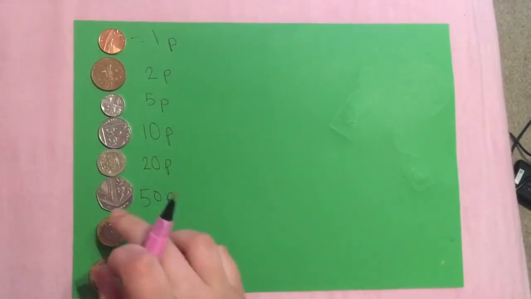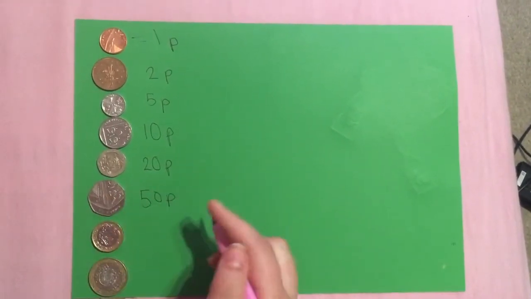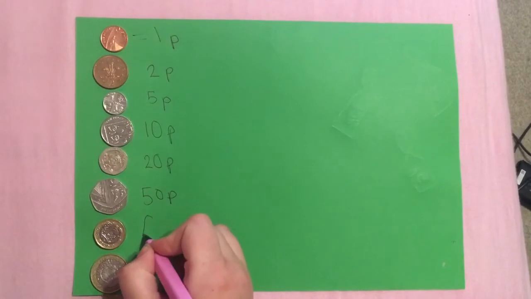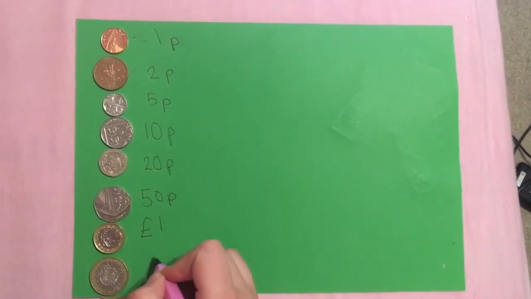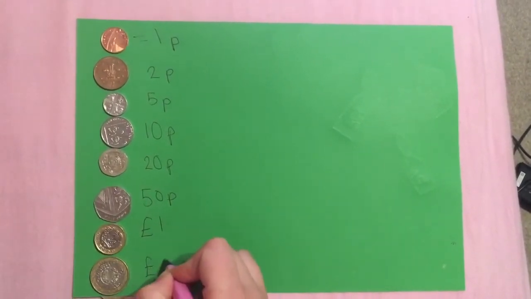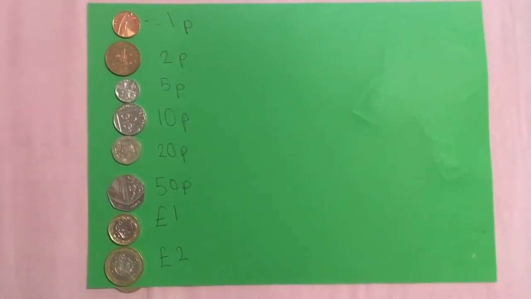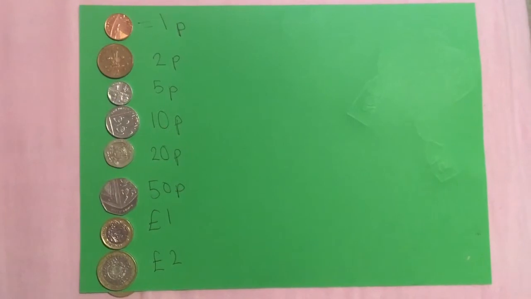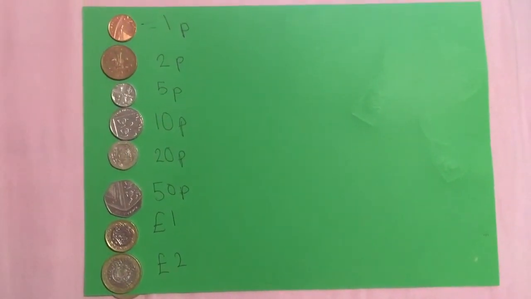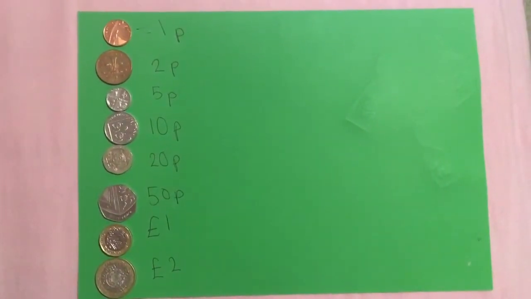We've only got 2 different pound coins, so we've got the £1, remember how to write your pound symbol, and then we've got the £2. So those are all the different coins that are in the English currency. We do also have notes, but today we're just going to be looking specifically at coins.